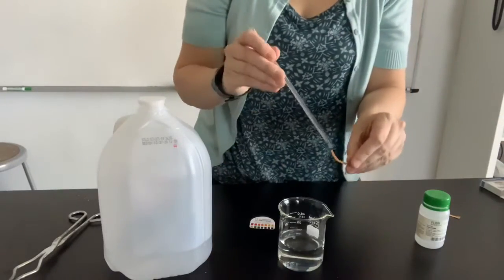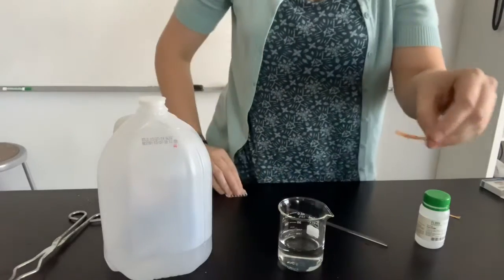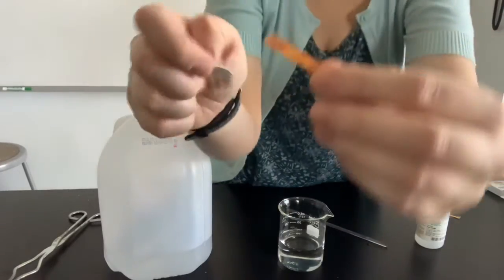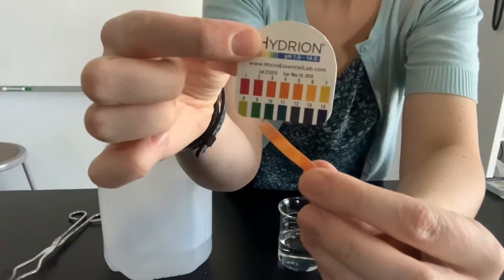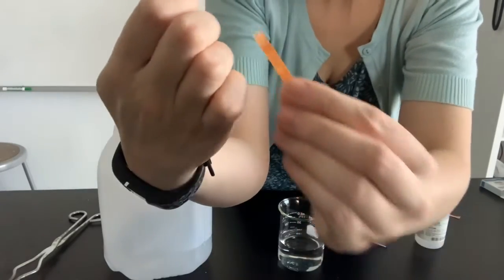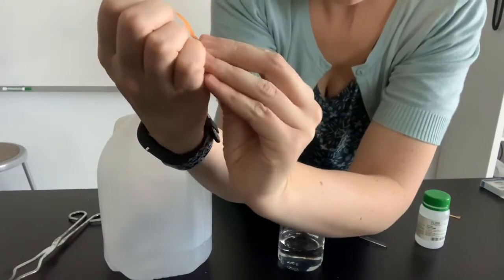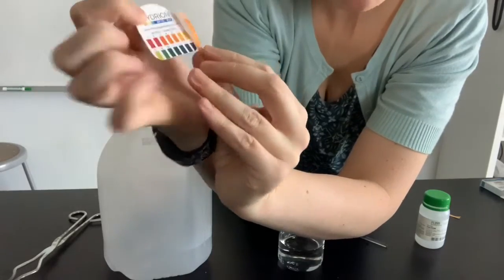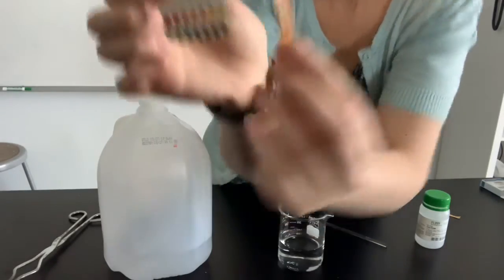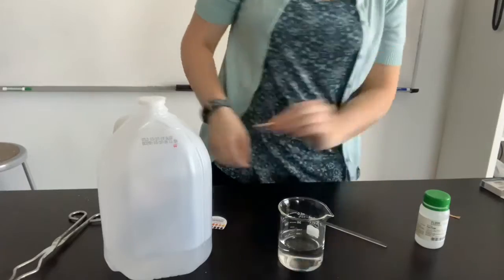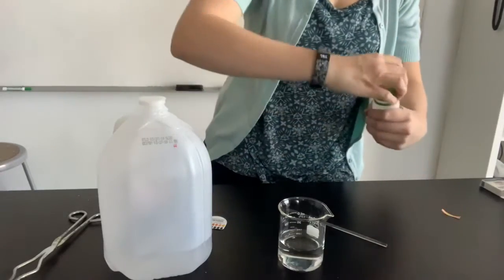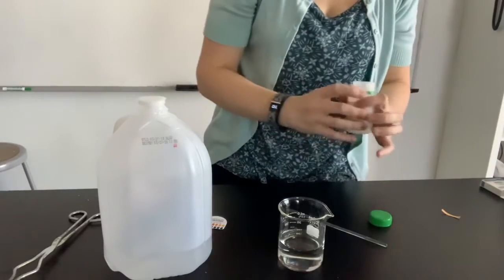So I'm just gonna take some of the distilled water, get my pH strip wet. You can see it didn't really change very much. It's right around a 7-ish. Okay? So put that pH strip there. Now I'm going to add some calcium metal.